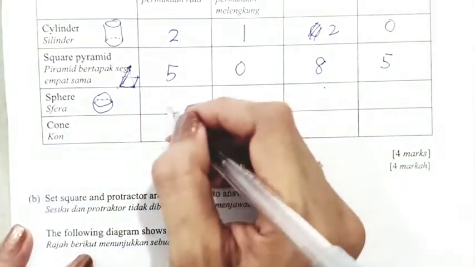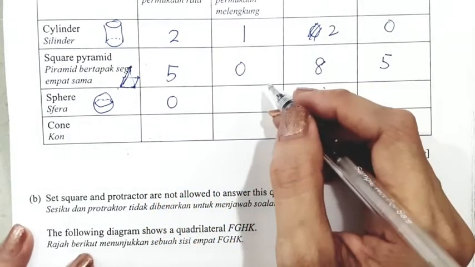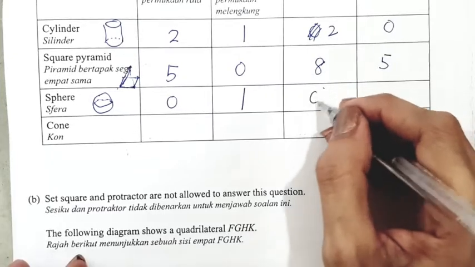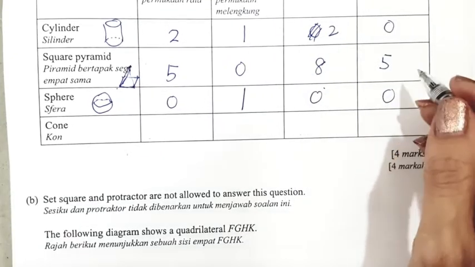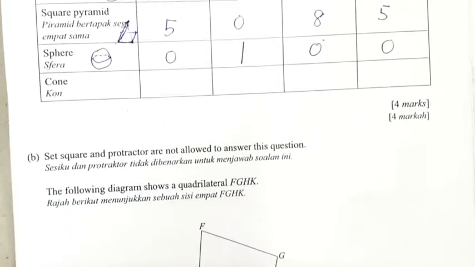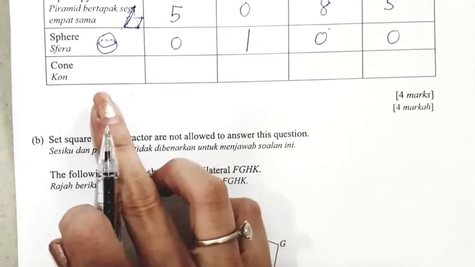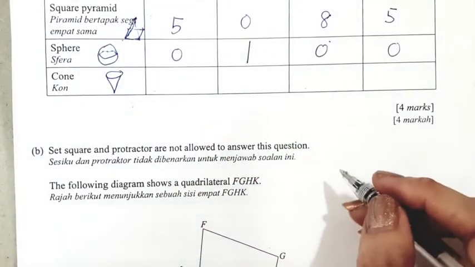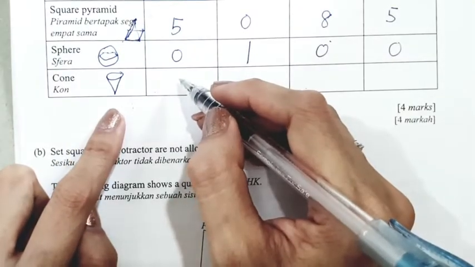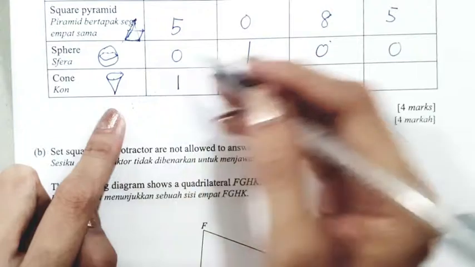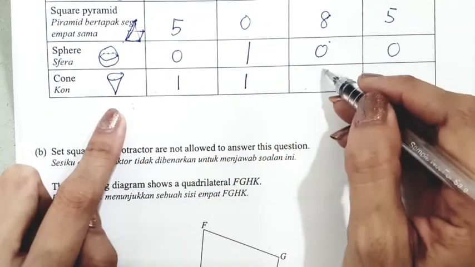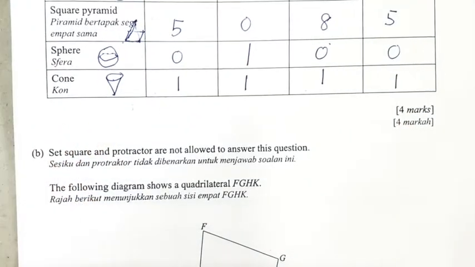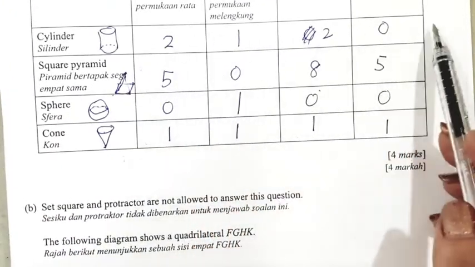So do we have flat surface? No. Curved surface? Only 1. No edges because only 1 surface. And there is surely no vertex. Vertex is a meeting point between 3 surfaces. Now next, the cone. So the cone you want to draw like that also can. The other side inverted also can. So number of flat surface only 1. Curved surface 1. Edges is 1. And the vertex is 1. That's it. Okay?